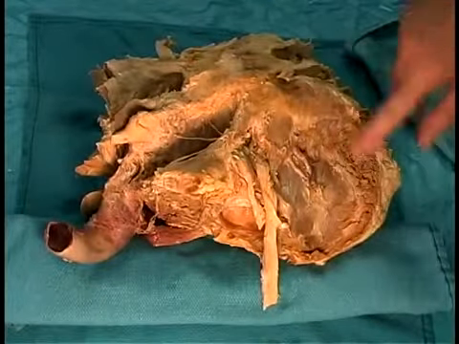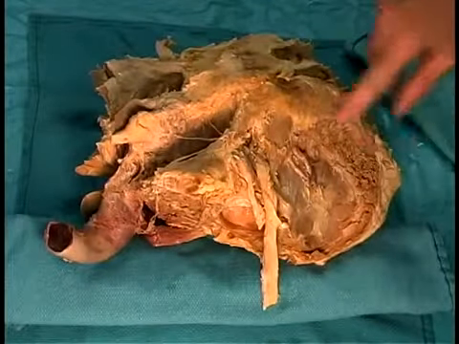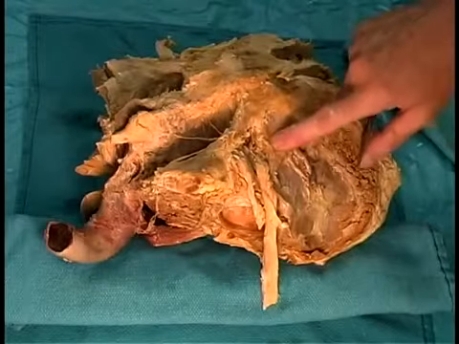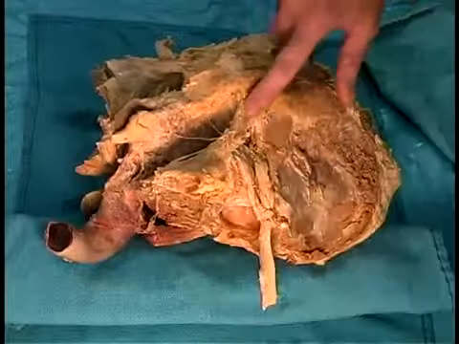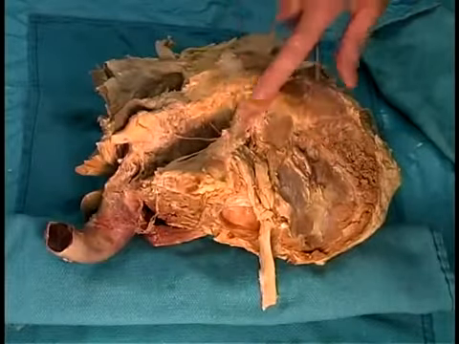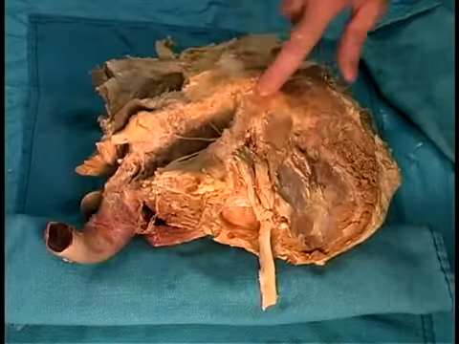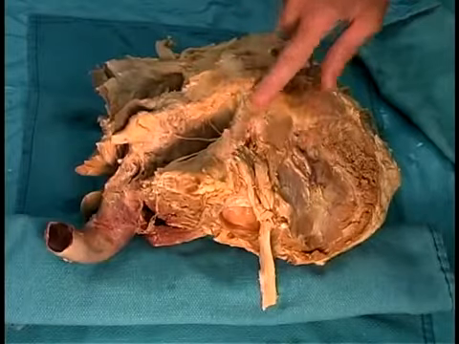And this is the gluteal region with many of the gluteal muscles removed. You can see piriformis, and you can see obturator internus coming through. This is a key landmark for this orientation. This is a ligament, the sacrotuberous ligament.